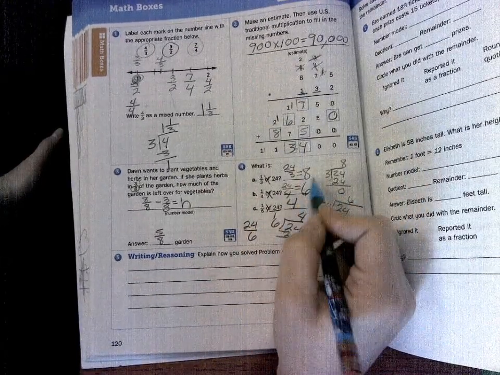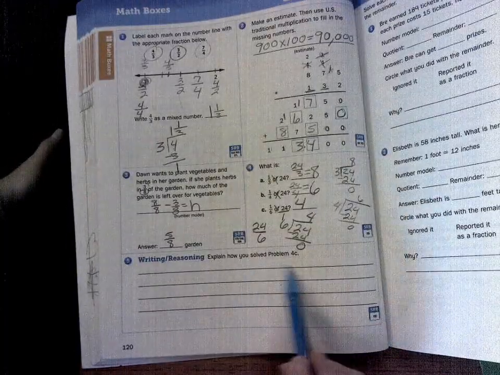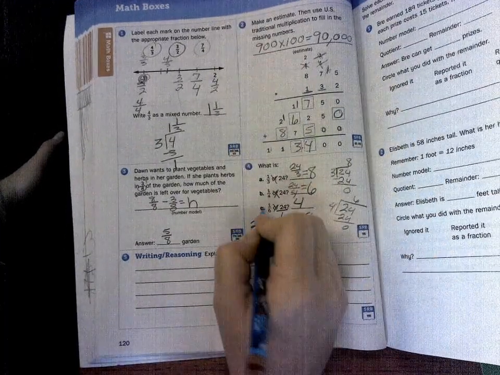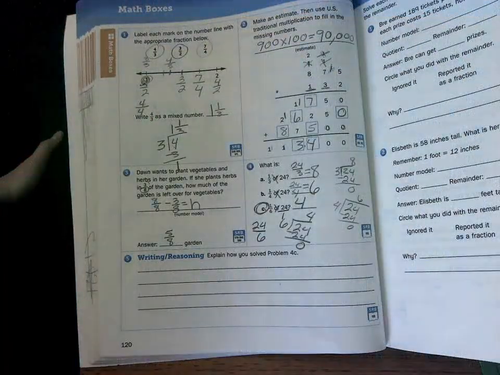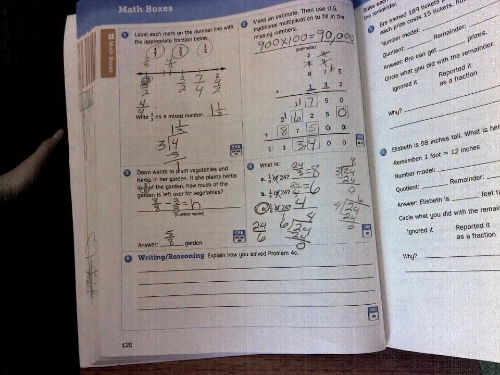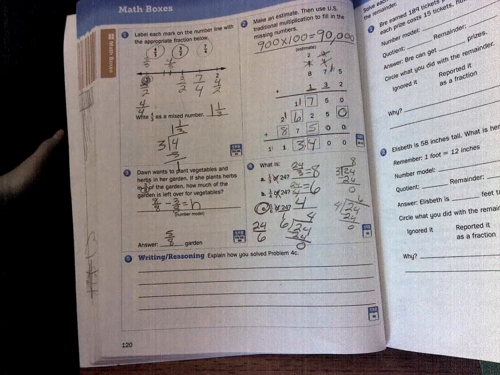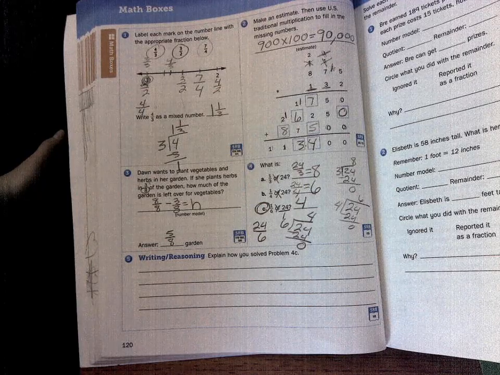So make sure that you're writing in the whole number and explain how you solve for C. I'm not going to do any of that explaining. That one is up to you. I went through the steps. So if you're having trouble explaining, back up the video a few times and rewatch and think about what I did that you could put into words.